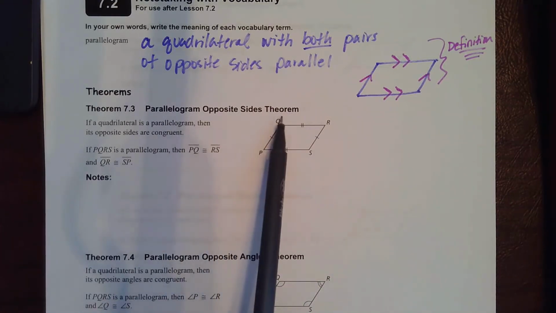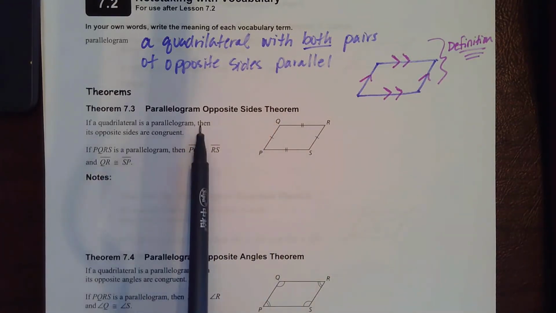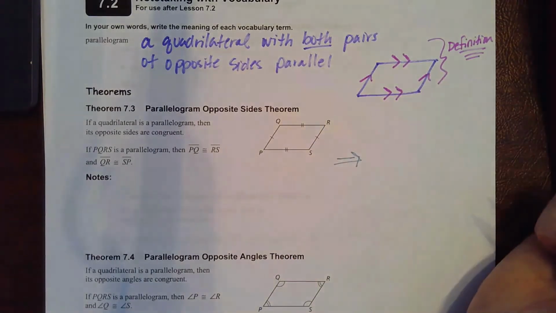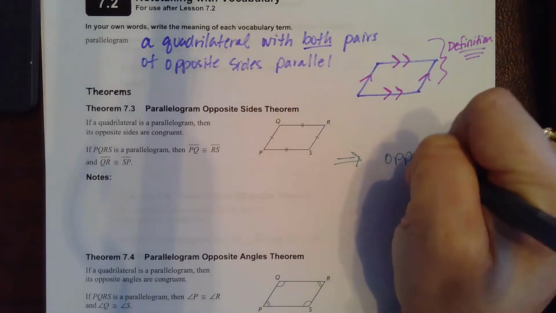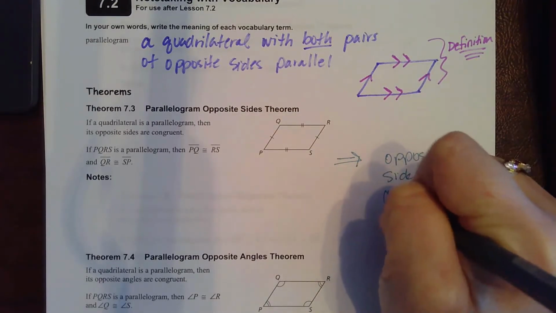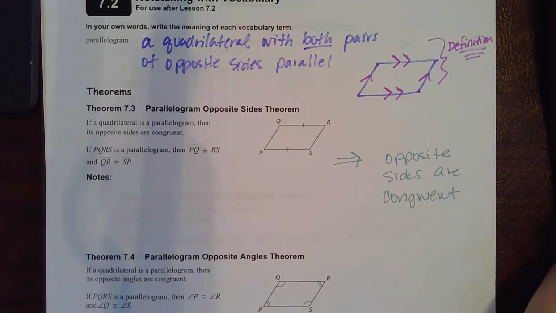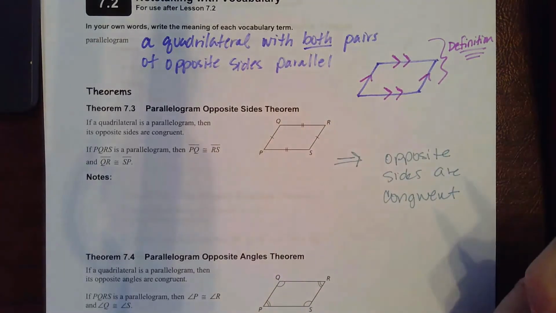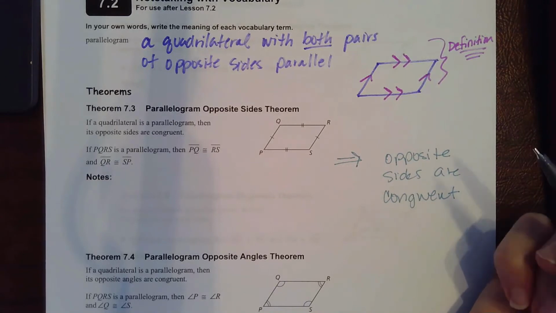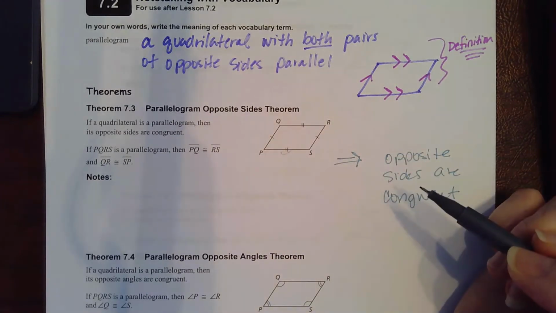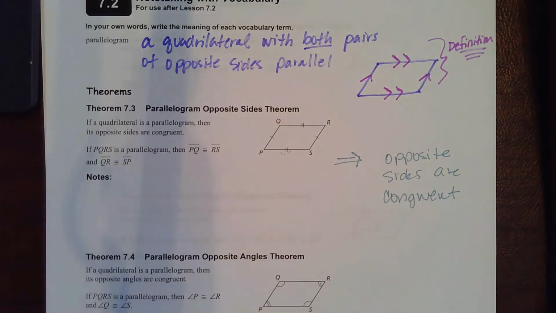All right, so anyway, the parallelogram opposite sides theorem: if a quadrilateral is a parallelogram, then its opposite sides are congruent. The big thing here is that a property of a parallelogram is that opposite sides are congruent. Remember, there are a lot of different types of parallelograms, and in this unit we're going to talk about several different kinds. What's going to be really important is that with any kind of parallelogram, whether we're talking about a rectangle, a square, a rhombus, opposite sides are always going to be congruent. That's what this theorem is stating.